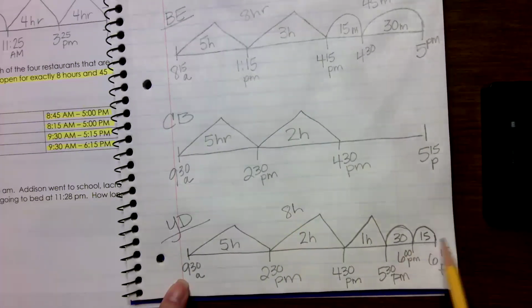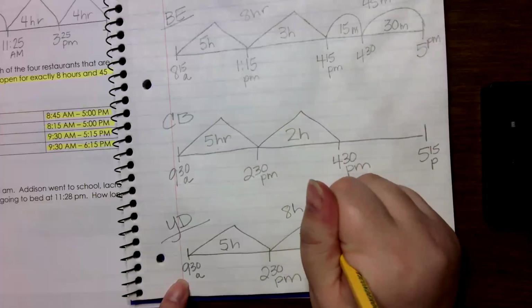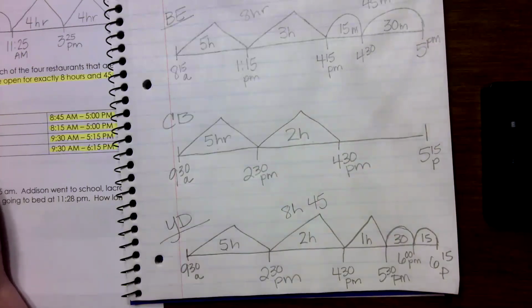And 30 plus 15, we know equals 45. So Yorkshire Diner and Bob Evans are the correct answers.